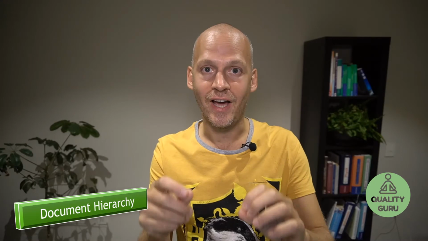Today we'll talk about document hierarchy in a quality management system. A quality management system, first of all, is a decision and it is also an idea. What do I mean by this? When we want our organization to consistently meet customer requirements on the same level without a lot of variation, then we could decide that we want to build a quality management system.